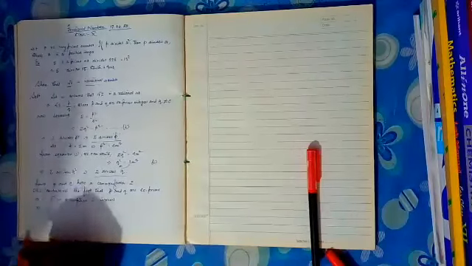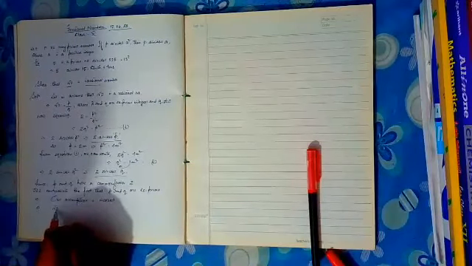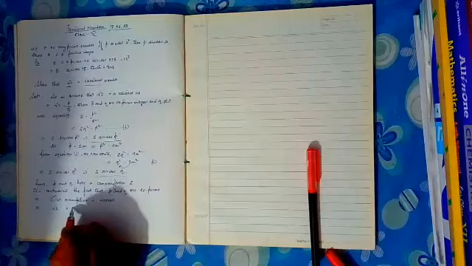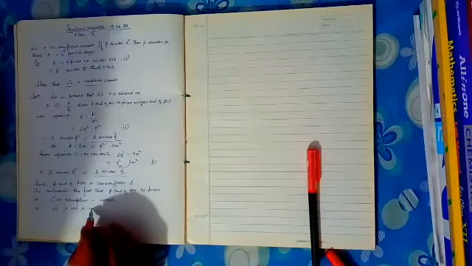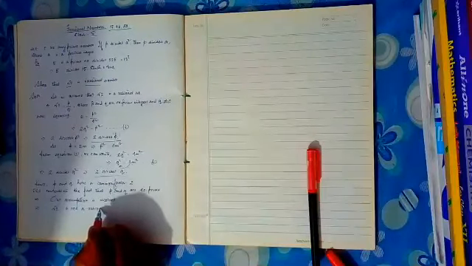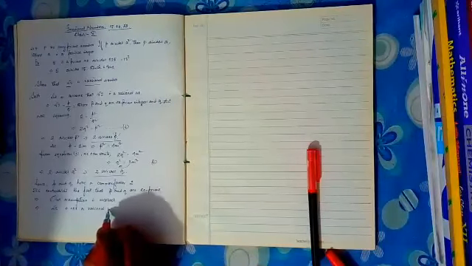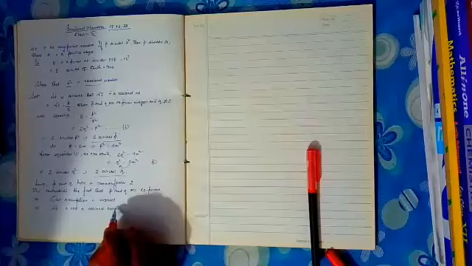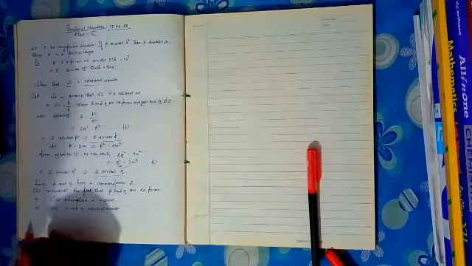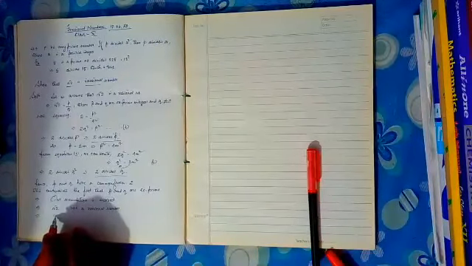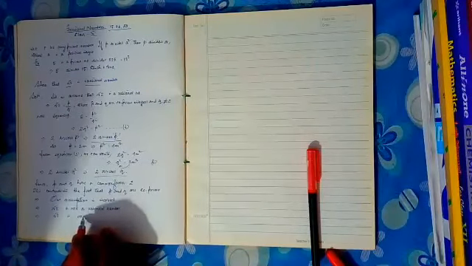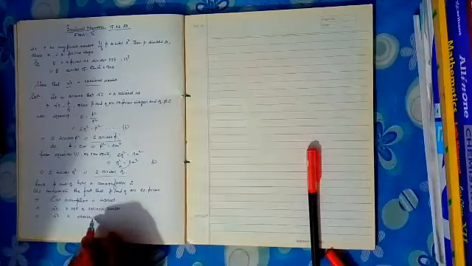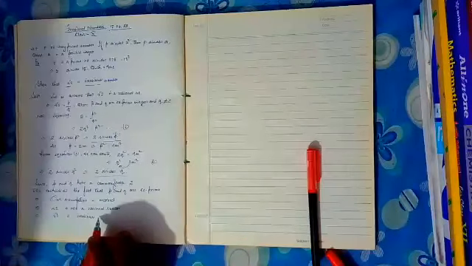This implies that root 2 is not a rational number. This implies that root 2 is an irrational number.